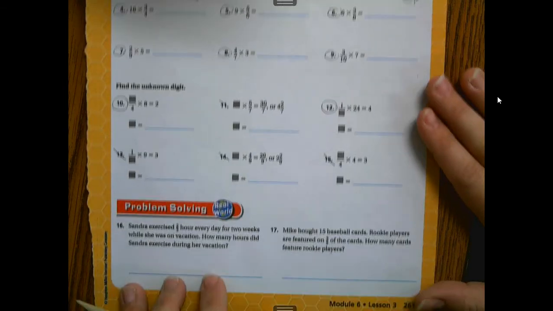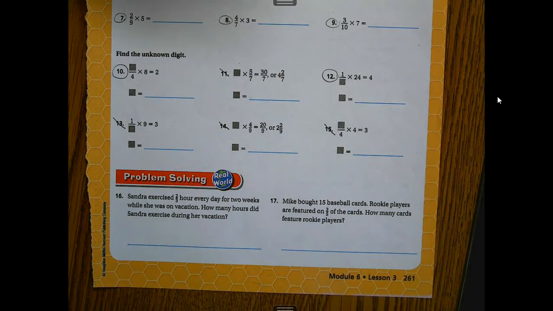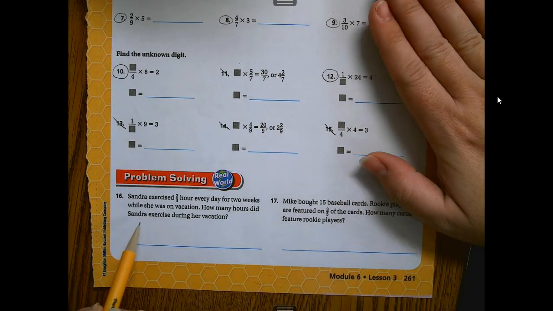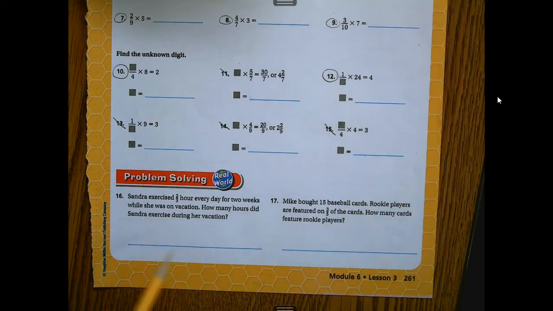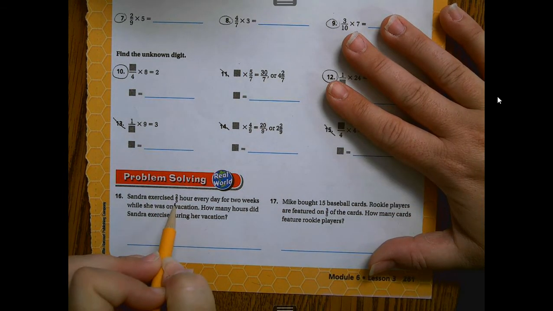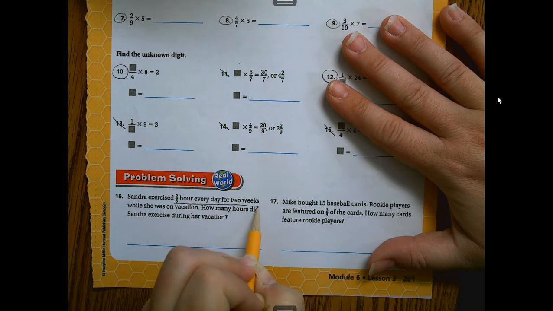And then on 16 here, it says Sandra exercised 2/3 of an hour every day for 2 weeks while she was on vacation. How many hours did Sandra exercise during her vacation? So here's my information here. It was 2/3 of an hour every day for 2 weeks.